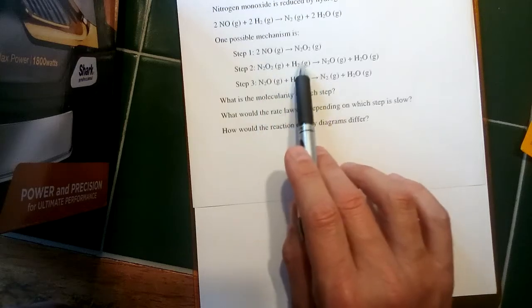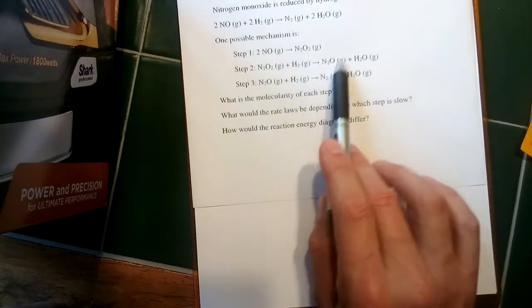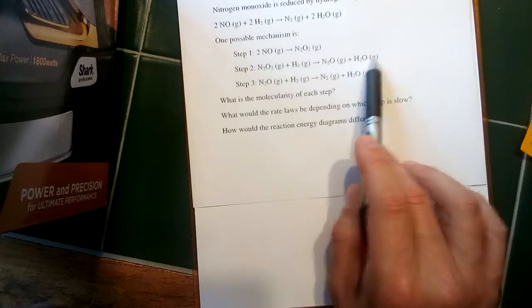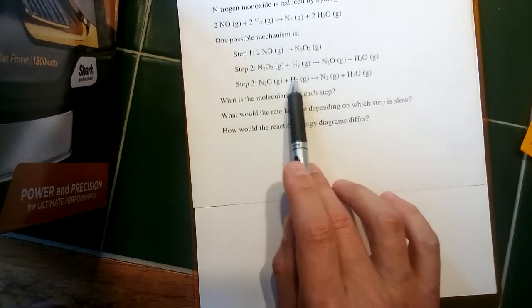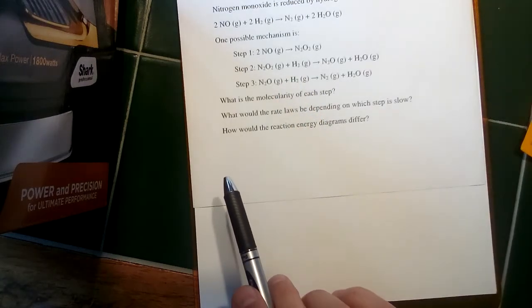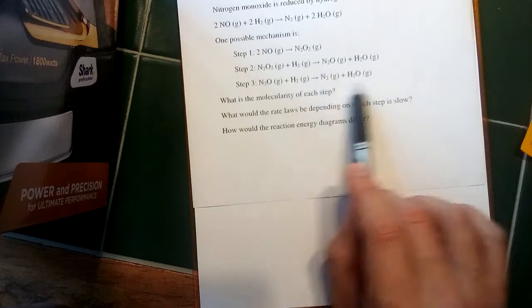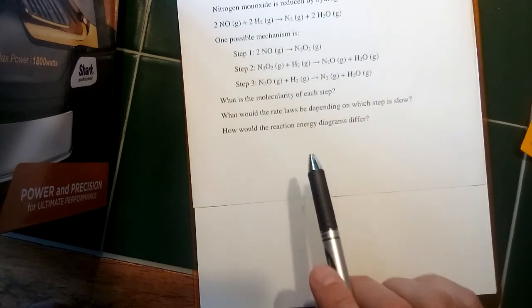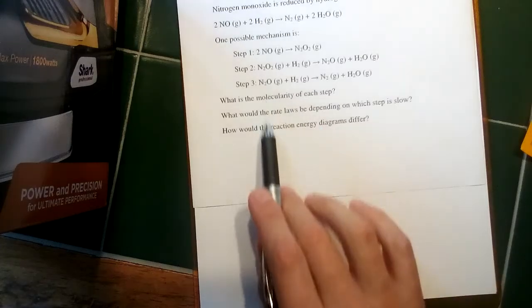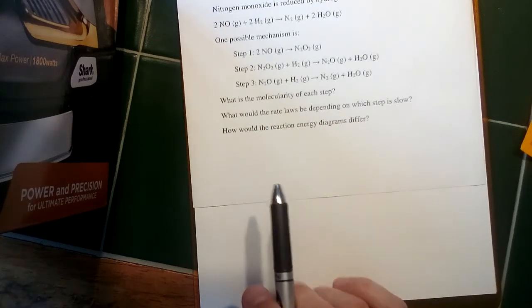That intermediate reacting with hydrogen in the second step to make a different intermediate and a little bit of the product, water, one of the products. And then that intermediate is involved in another additional reaction with a different molecule of hydrogen, and that gets us to the rest of the products for the reaction. So it's a 3-step reaction, and we're asked to evaluate some different aspects of that.